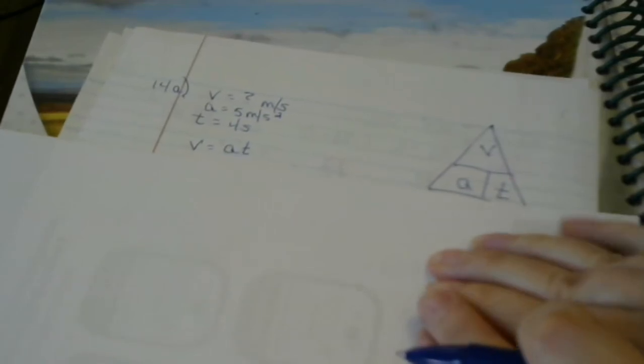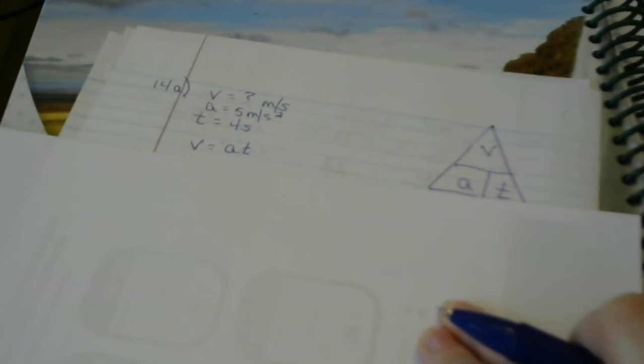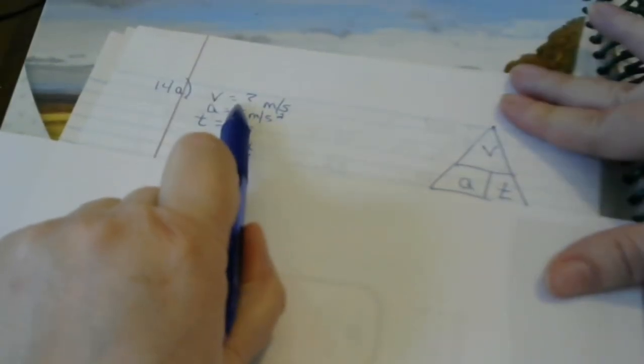Okay, now 14 and 15 got a little confusing. Okay, some of you guys were okay with the A's, but you weren't okay with the B's. So let's look at that. 14 is how fast would a deer be moving if it accelerated at 5 meters per second squared for 4 seconds? Okay, so it's how fast. So you're looking for velocity.